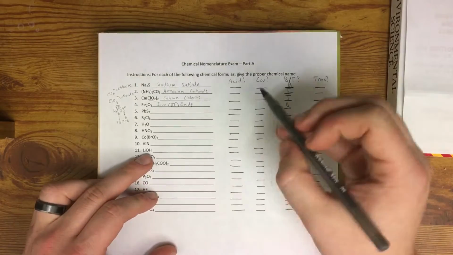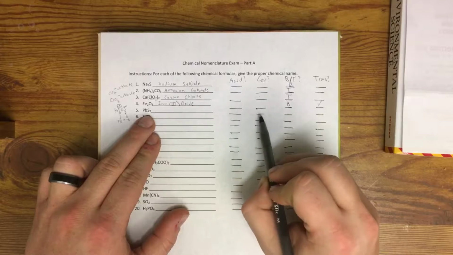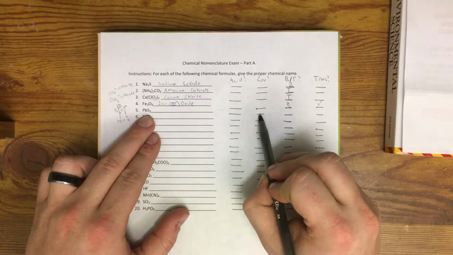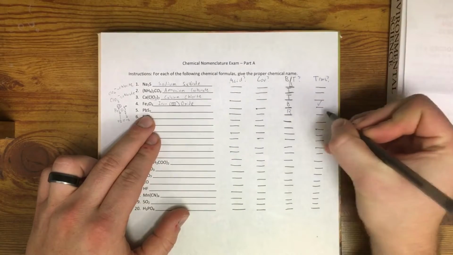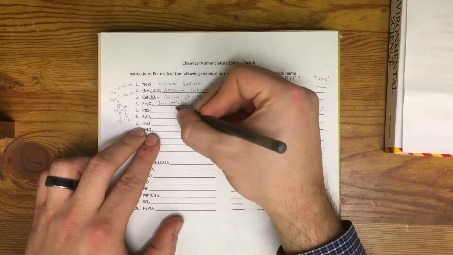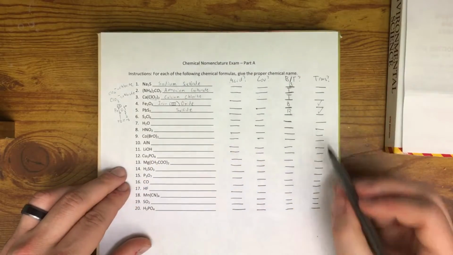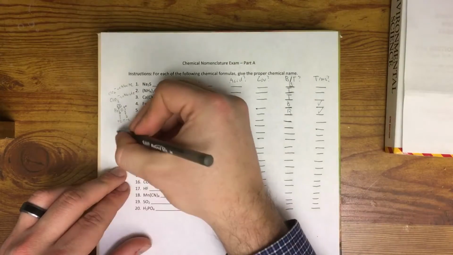Next up, going through, this is not an acid. This is not covalent because it contains a metal and a nonmetal. This is binary, and it contains a transition metal. So we're going to do the same thing as last time. The negative ion will be named with an "ide." And since it's a transition metal, we know to use the square method.